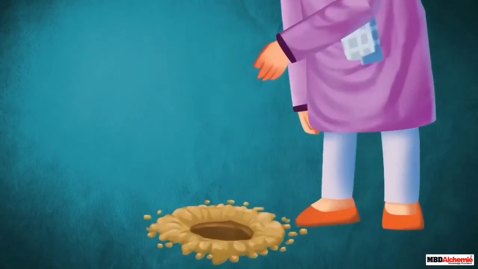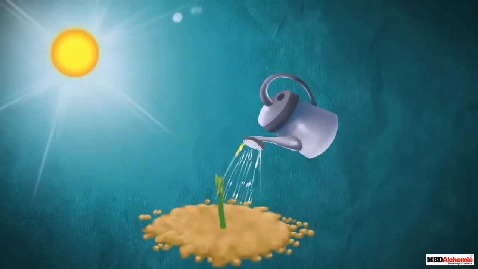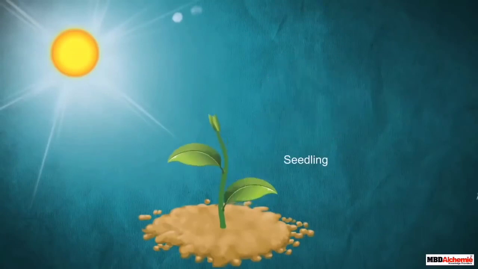Each time a seed is planted in soil and provided appropriate conditions, it grows into a seedling.